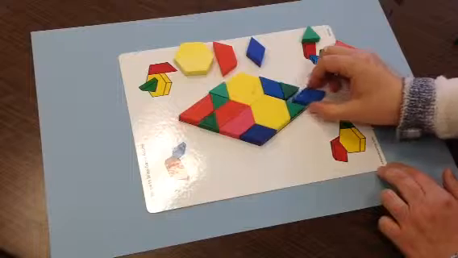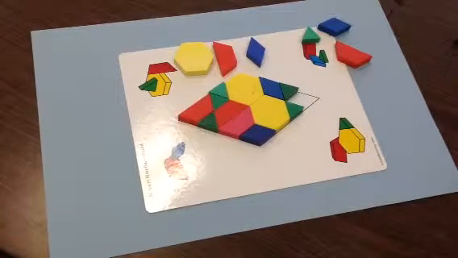So just having them think about different options and strategies as we learn about shapes is what we're working on this week.